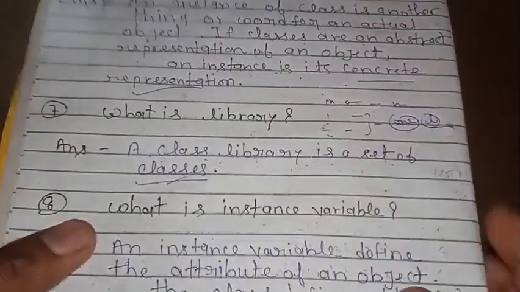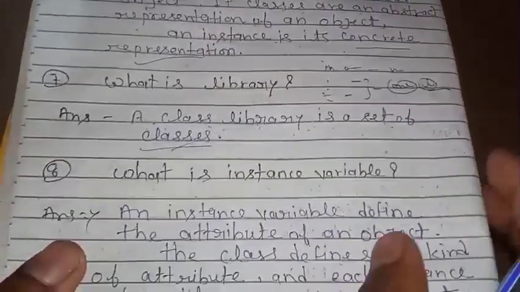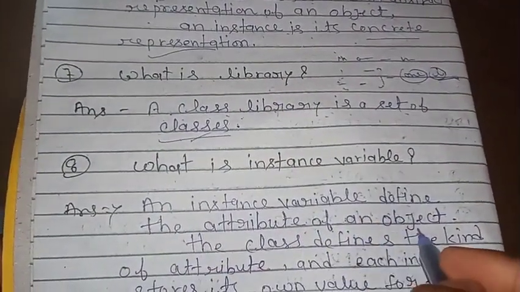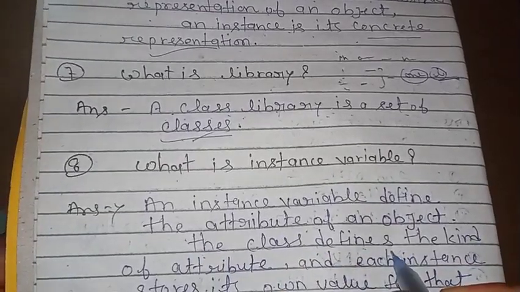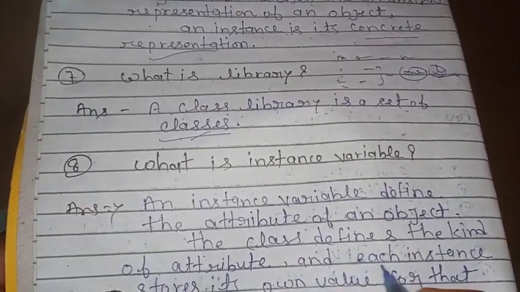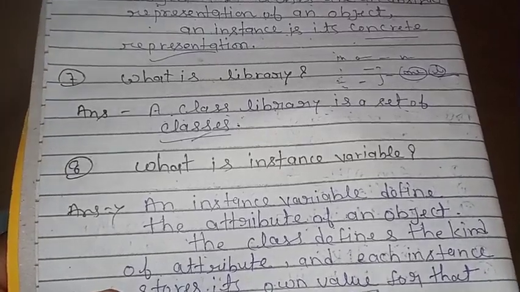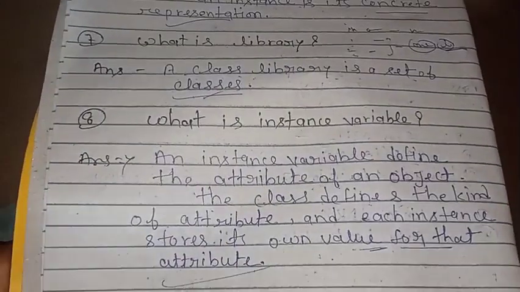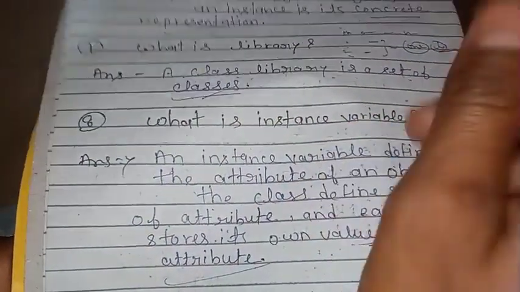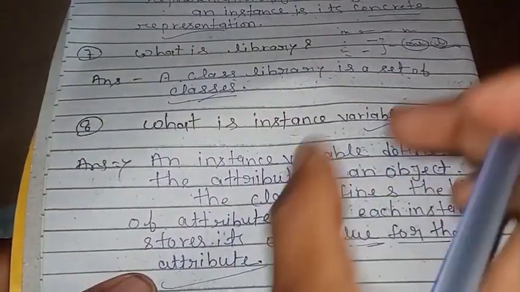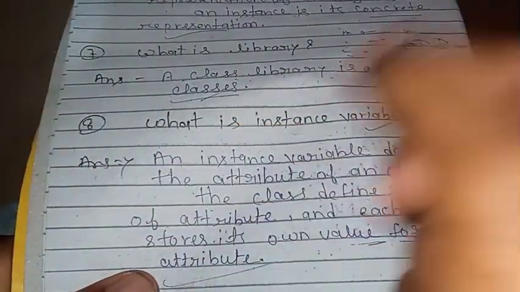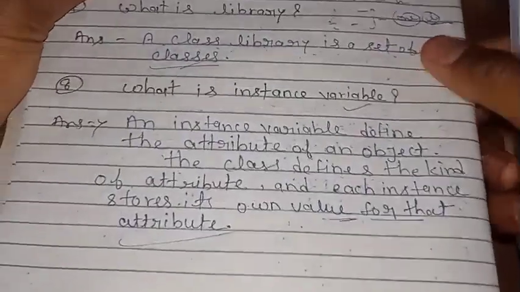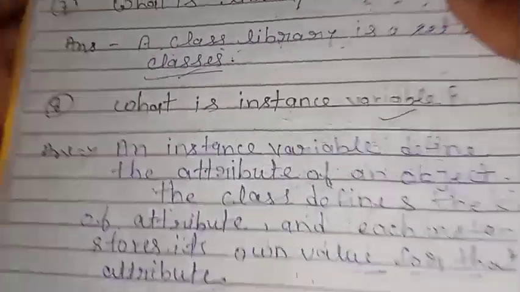Okay. Next, what is an instance variable? An instance variable defines the attribute of an object. The class defines the kind of attribute, and each instance stores its own value for that attribute. You know what a variable is. Every variable has its own value for that attribute. That is known as an instance variable. You can understand it by reading.